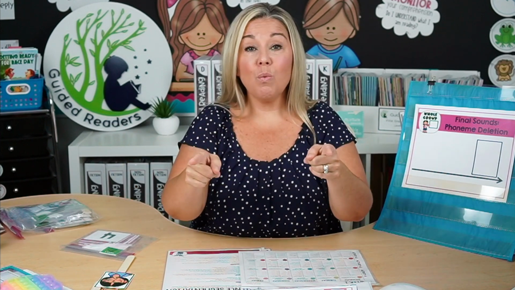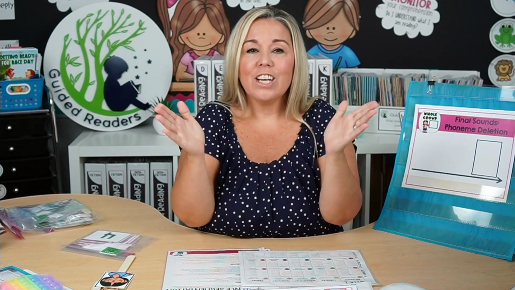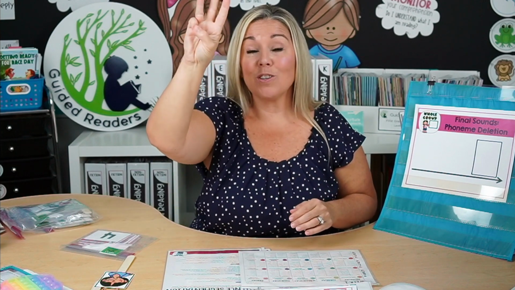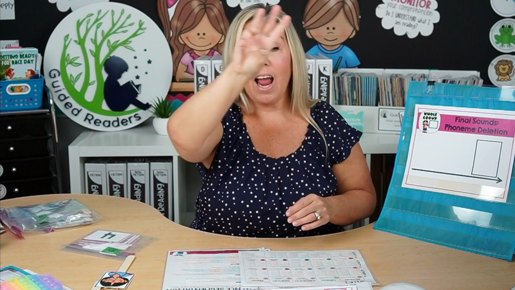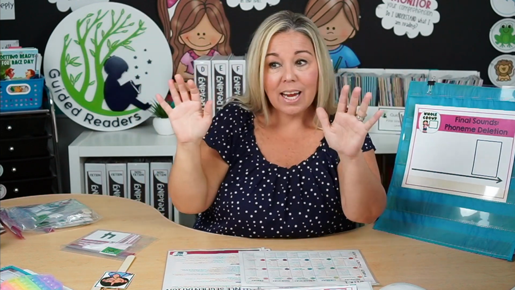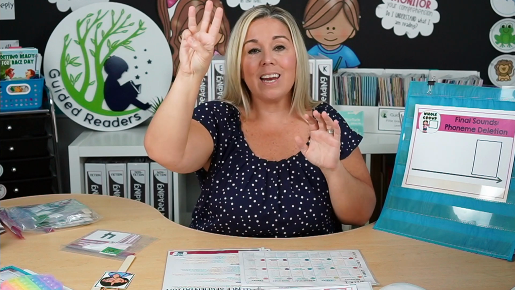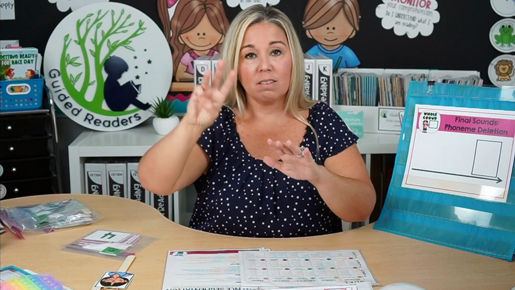Clap it out with your hands. I see chairs. You do it with me. Clap it with me and say the words. I see chairs. How many words are in that sentence? I see chairs. 3. Hold up how many words are in that sentence. 3. And then you look around the room to see if the students know that there are 3 words in that specific sentence. That's what you do.